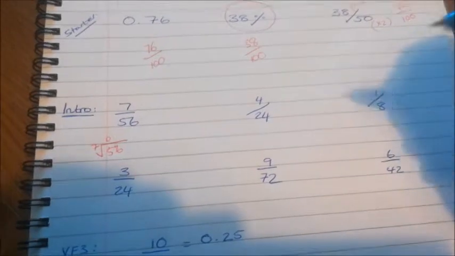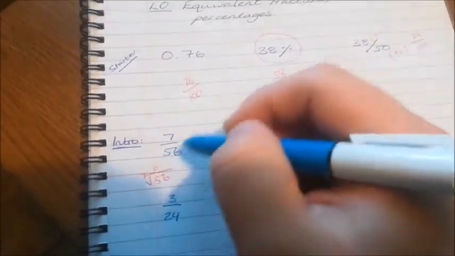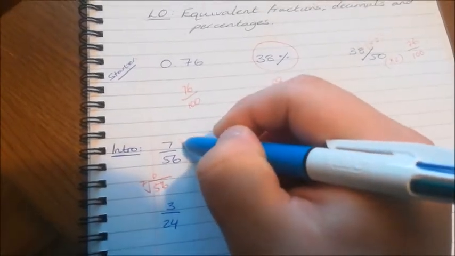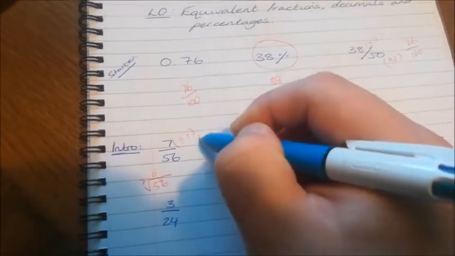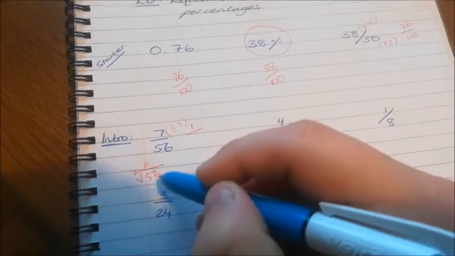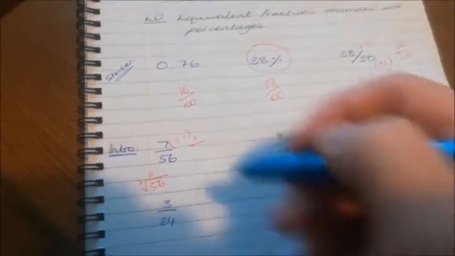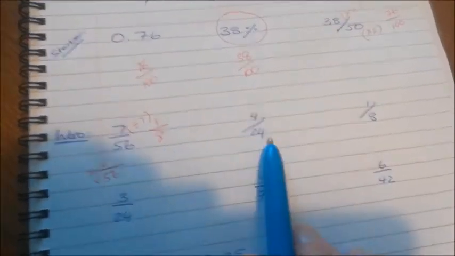So 7 times 8 is 56. So we're dividing by 7 to get 1. 7 divided by 7 gives us 1. 56 divided by 7, we've just said, was 8. So that 7 over 56 is equivalent to 1/8.